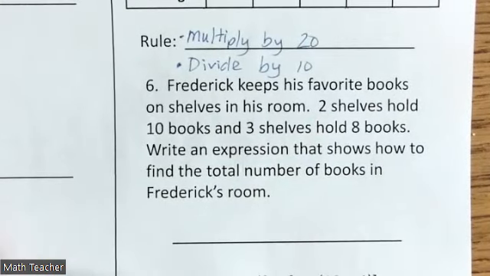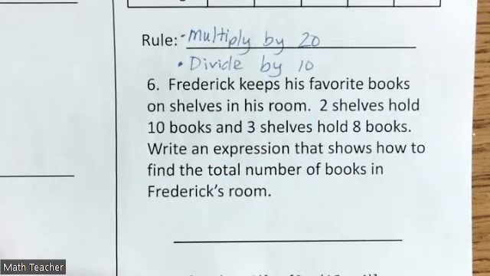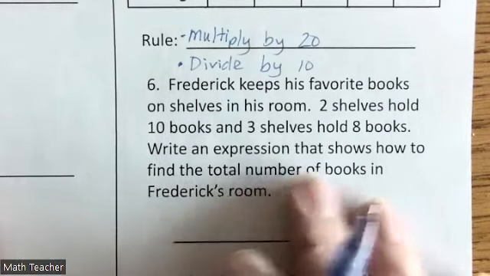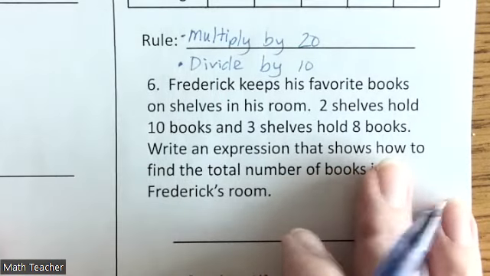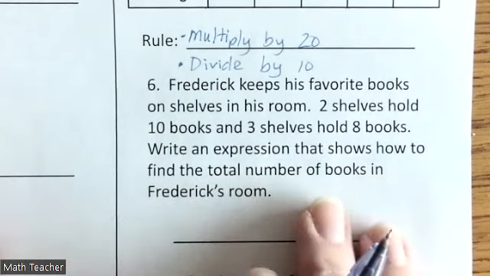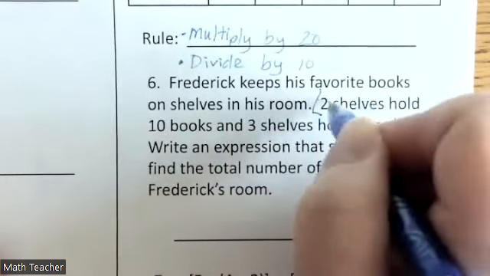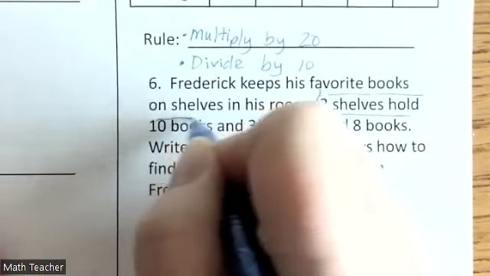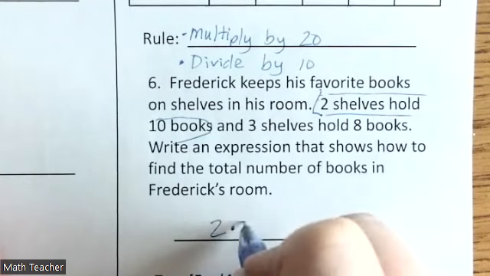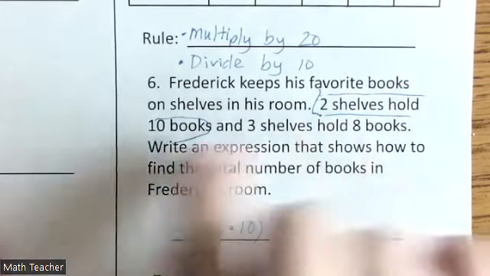Number 6, Frederick keeps his favorite books on shelves in his room. 2 shelves hold 10 books and 3 shelves hold 8 books. Write an expression that shows how to find the total number of books in Frederick's room. So we have 2 shelves of 10. So this will be 2 times 10 on those 2 shelves.